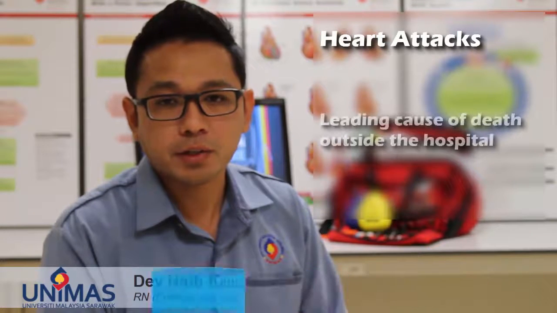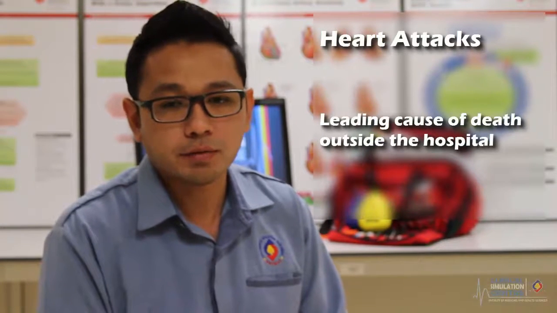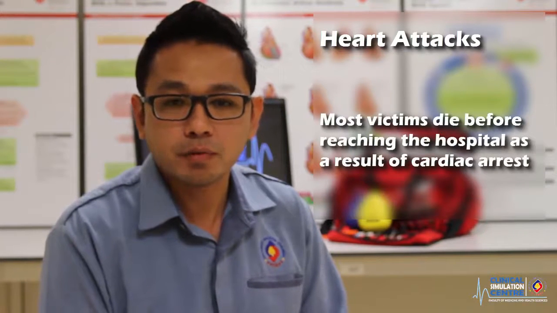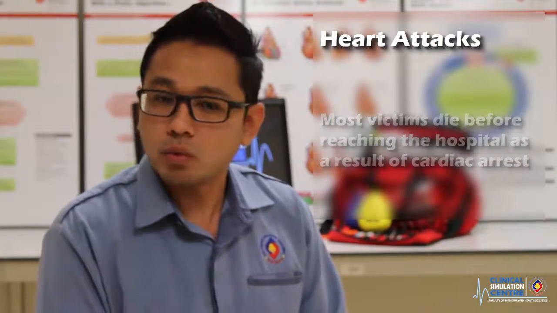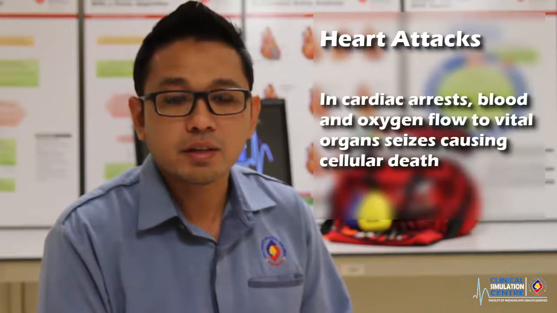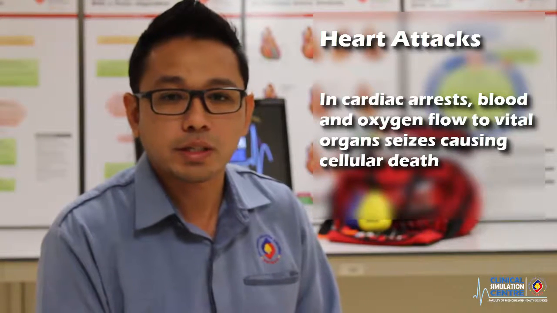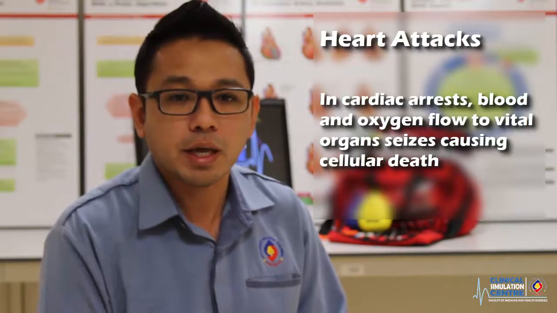Each year, approximately 1,500 to 2,000 Malaysians suffer from heart attacks. About 50% of them die before reaching the hospital. When the heart stops, death is virtually certain if no resuscitation is given within the first 10 minutes of cardiac arrest. During this short period, the victim's life depends on the quick responses of bystanders.